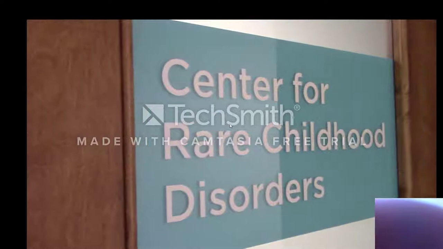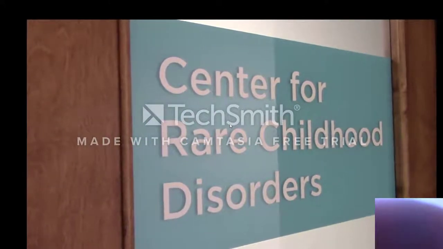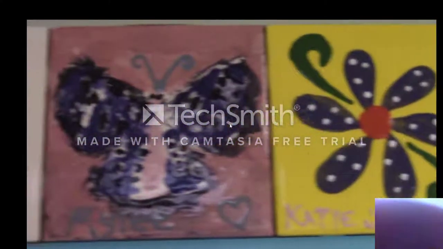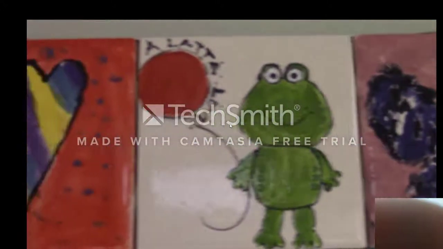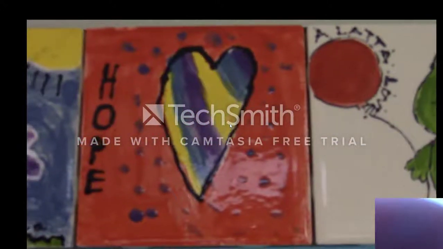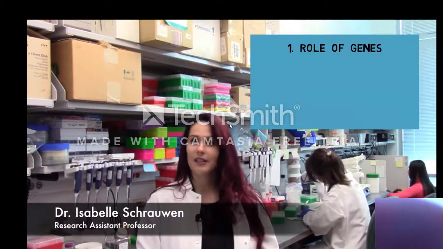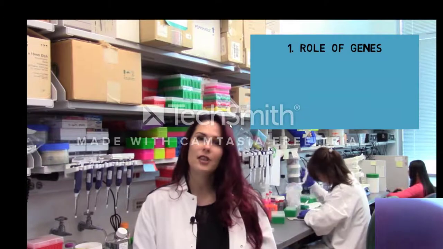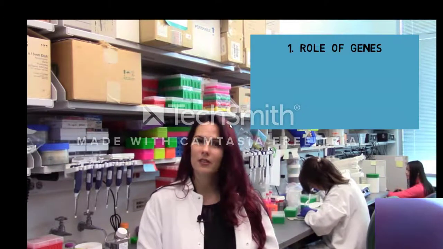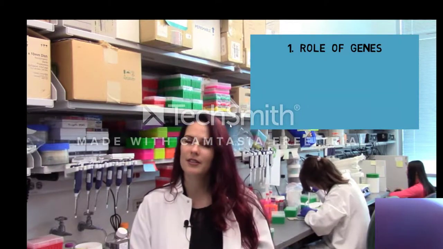At the C4RCD, we have an amazing diagnosis rate of 30 to 40%. However, this means that some families still go undiagnosed. So one of the reasons is that we do not know the role of all the genes in a cell. We may find a variant in a gene, but because we don't know its function, we cannot connect that variant to the disease.